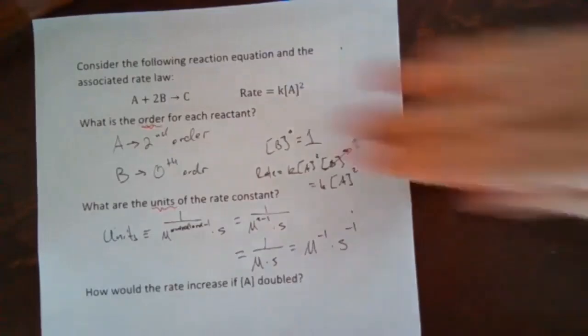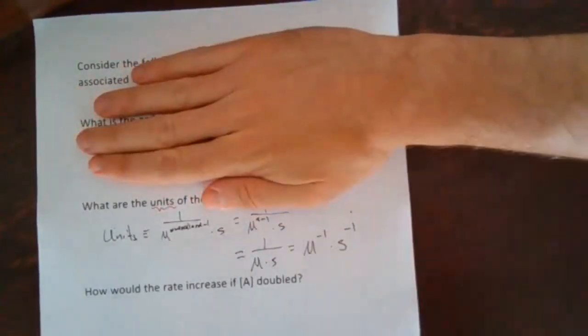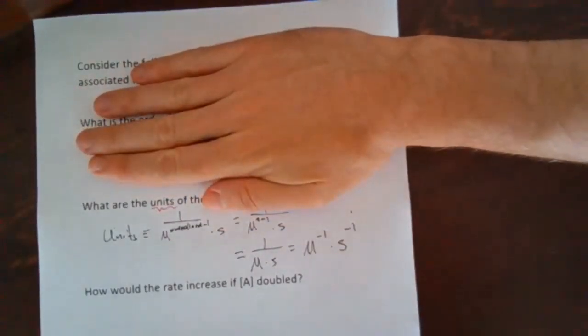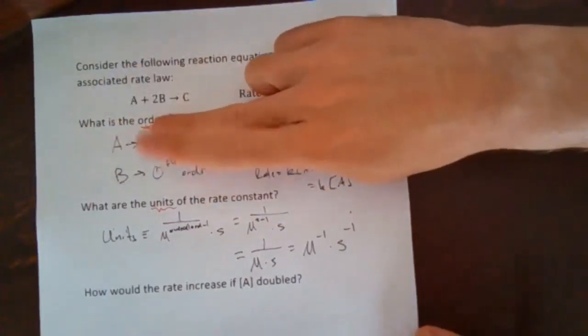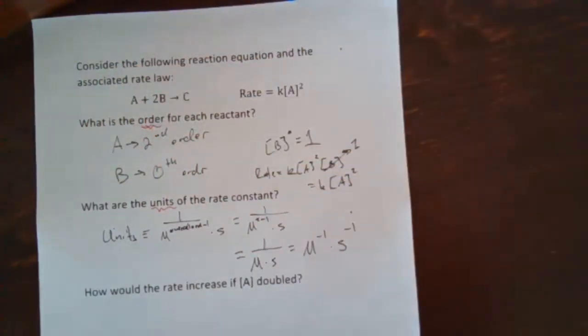We can also tell, if we were only given that unit, we know right away that overall this reaction is second order. You'll note we can't parse out what the orders of the independent different reactants are. But we do know that overall, it is a second order reaction.